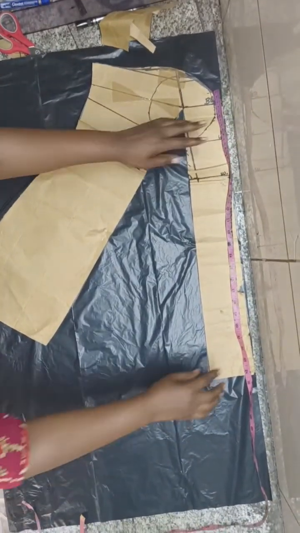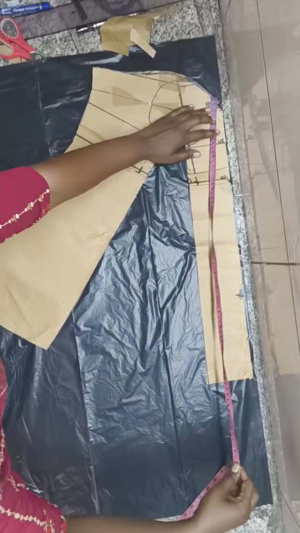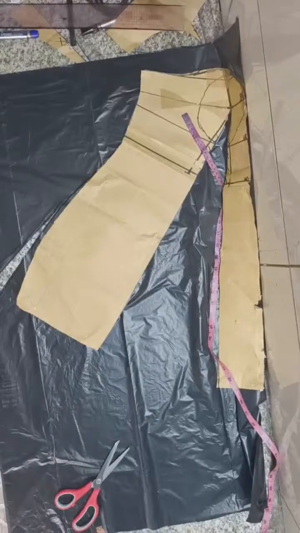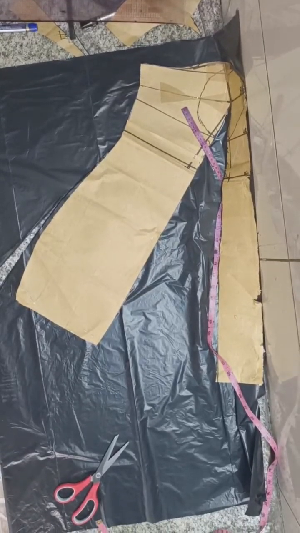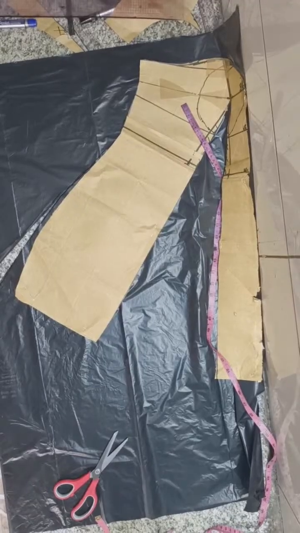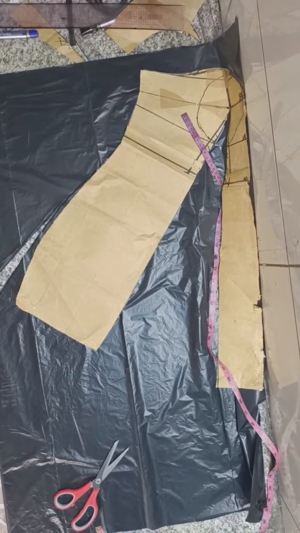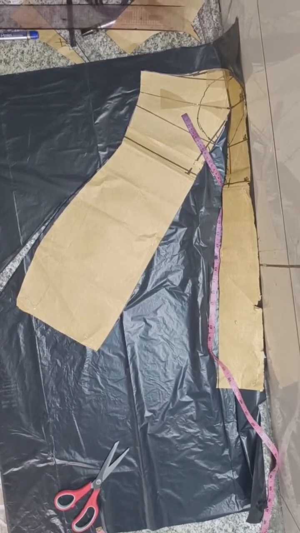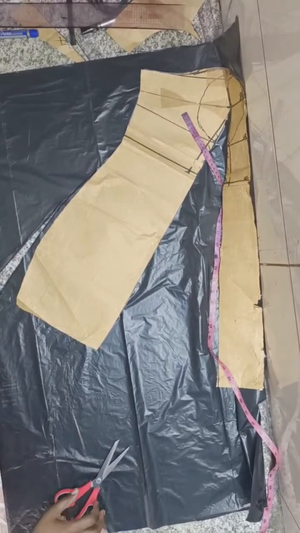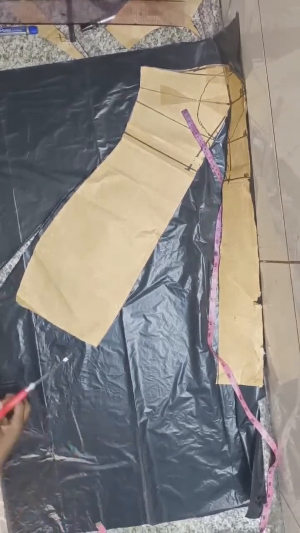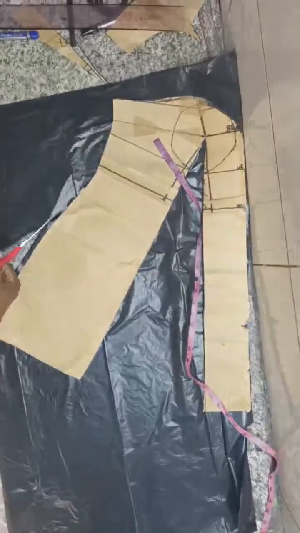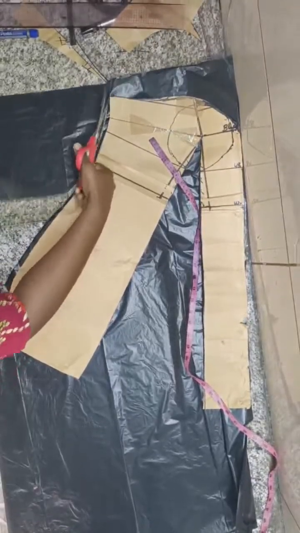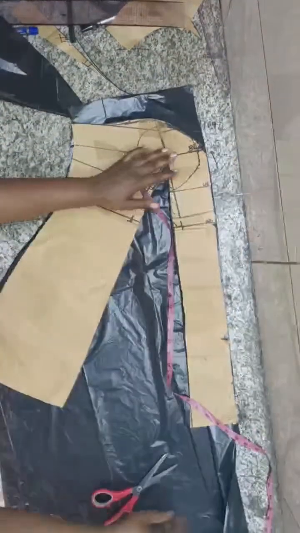So I'm going to make it bigger. Yeah. I'm going to cut it out. I told you I want it longer than this, so I made it a little bit longer. So I'm cutting out. I'll not add the sewing allowance because the sewing allowance is already there.